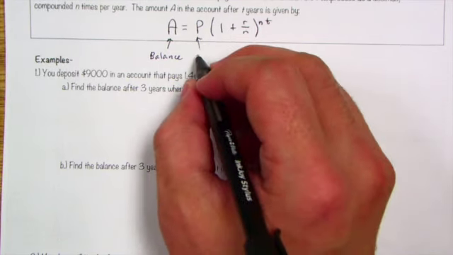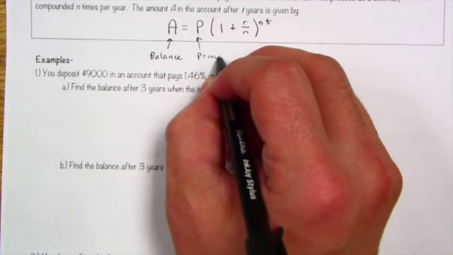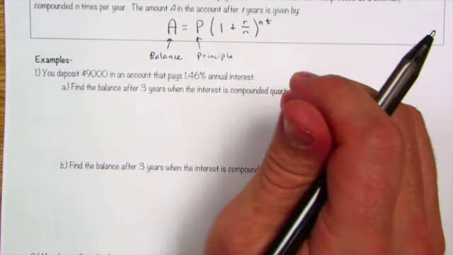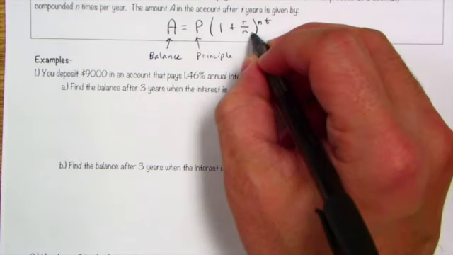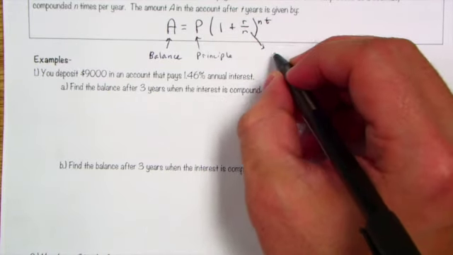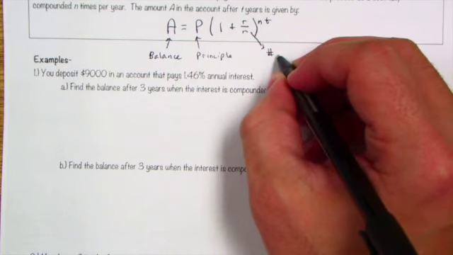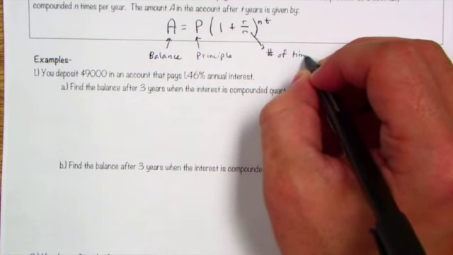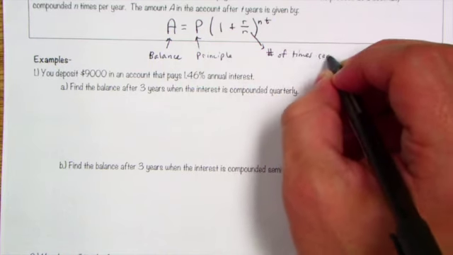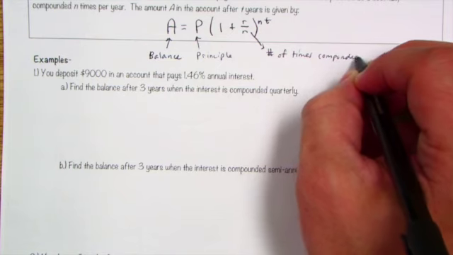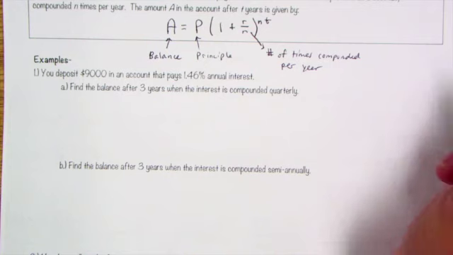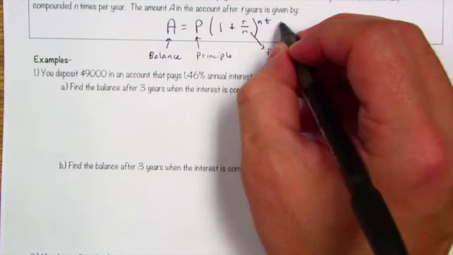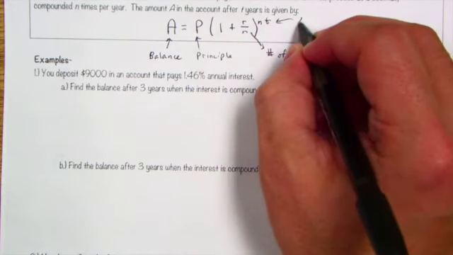P is just like your A in your exponential function. It is your initial value. We call this the principal. It's whatever you initially start out with in the account. The N is the number of times compounded per year. And T is just sort of universal, it's time.